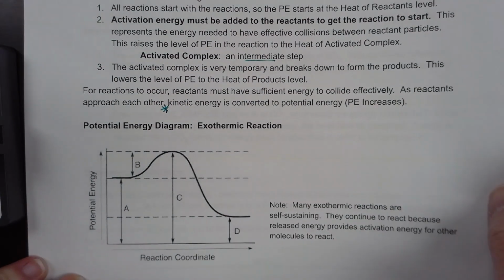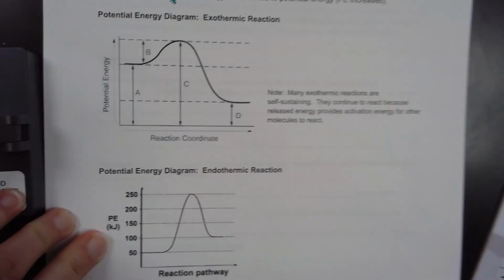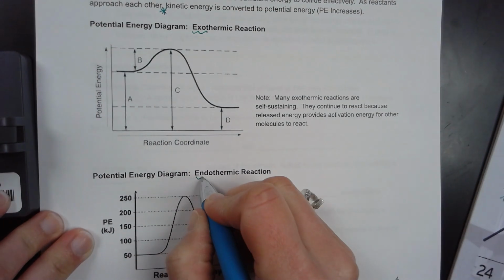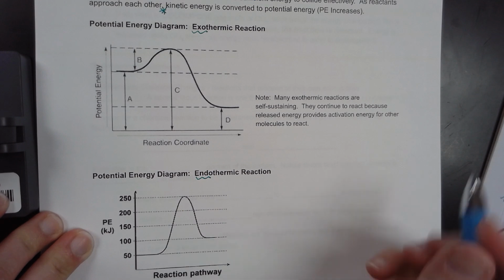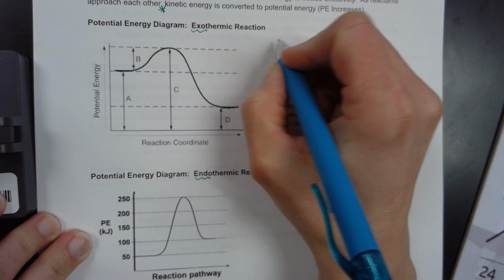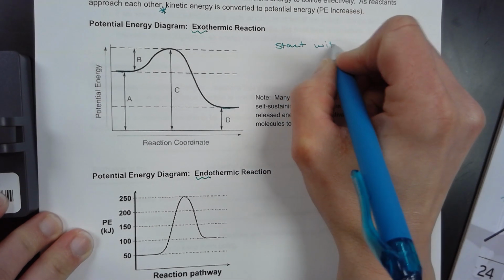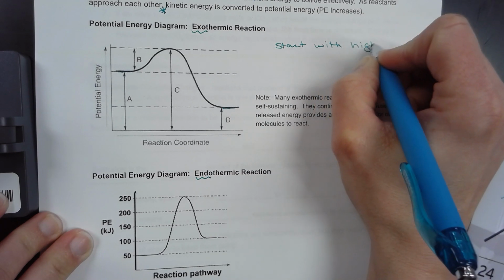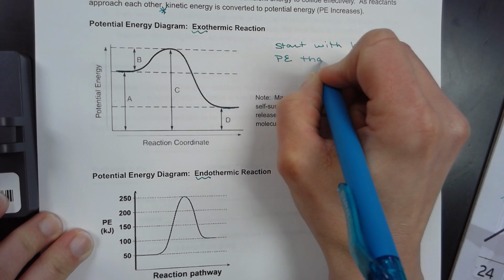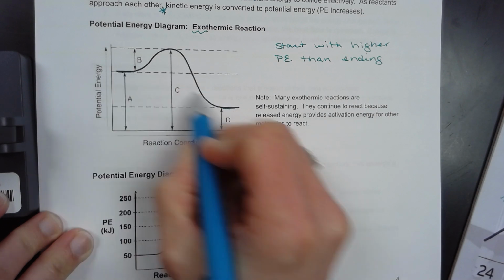So we've got two different kinds of potential energy diagrams that you see here. I'm going to raise this up just a little bit. We have an exothermic and an endothermic. Exothermic meaning we're starting with a high energy, end with a low energy. So we're starting with a higher potential energy than we're ending with.